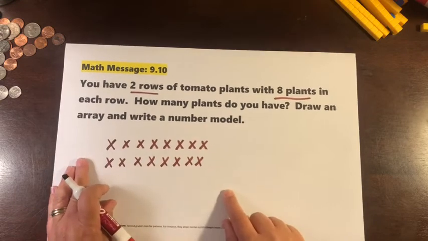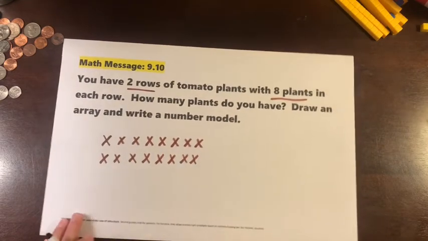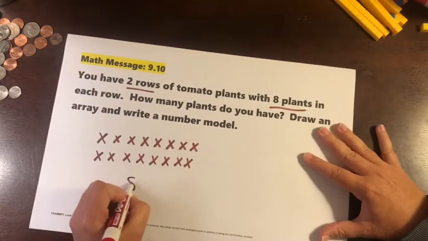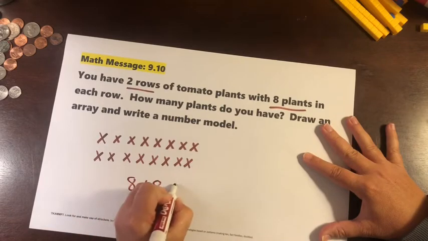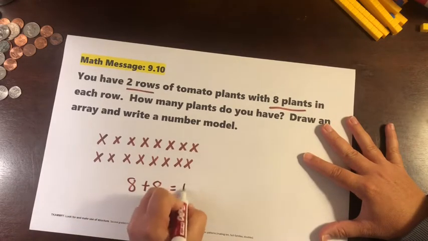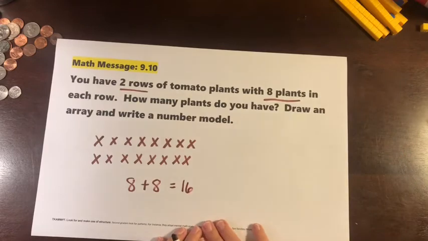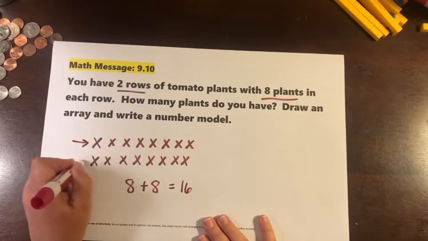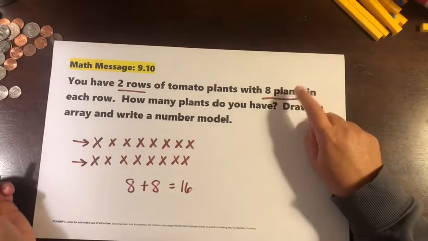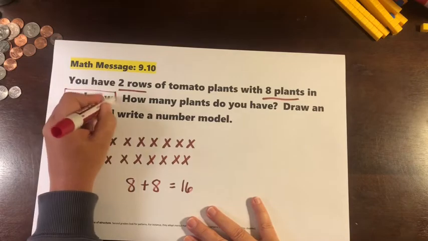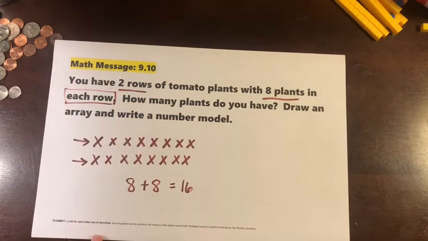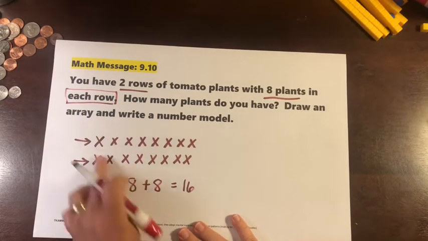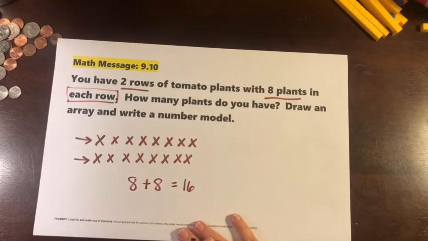There's 2 rows in my number model. Did you write 8 plus 8 equals what? Good job. 16. If this was your array, you did a good job because it shows your 2 rows. This is a row, this is a row, and you have 8 plants in each row. So that was important. And now this is my array, and here is my number model that I wrote.